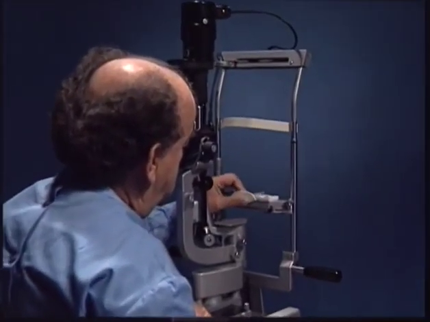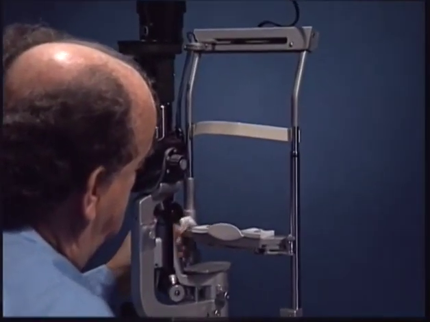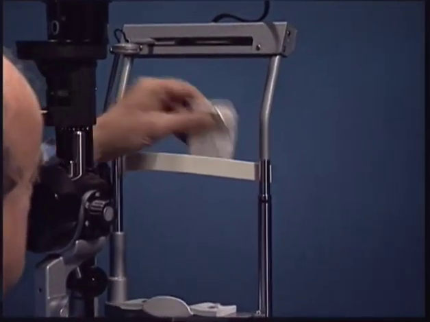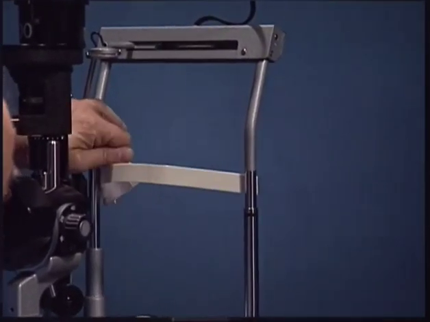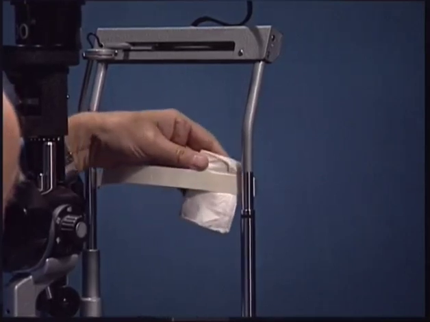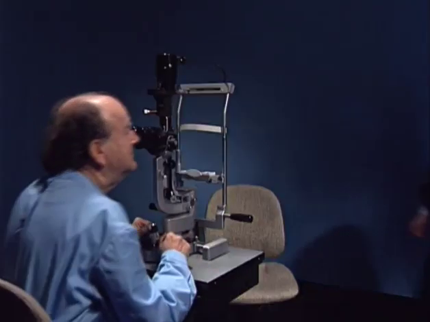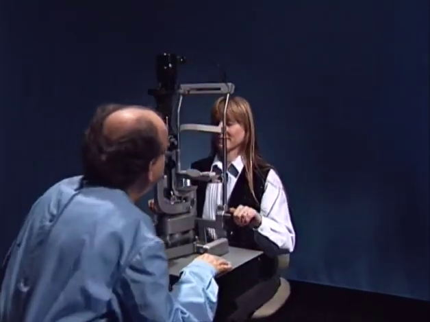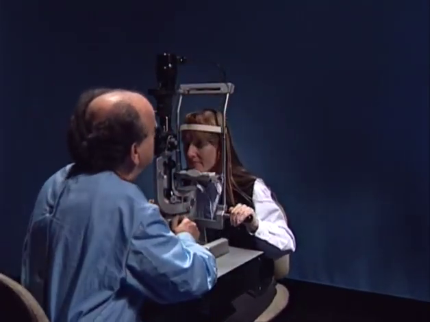At the headrest, the chin rest is equipped with paper covers, which can be discarded after the examination of the patient. For the same purpose, the forehead rest can be wiped with disinfectants if necessary. Before starting the examination, it is important to seat the patient comfortably with forehead and chin leaning against the appropriate supports.